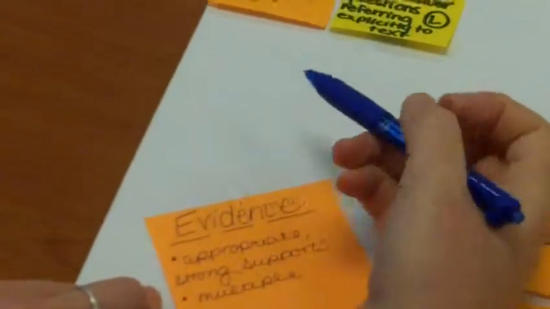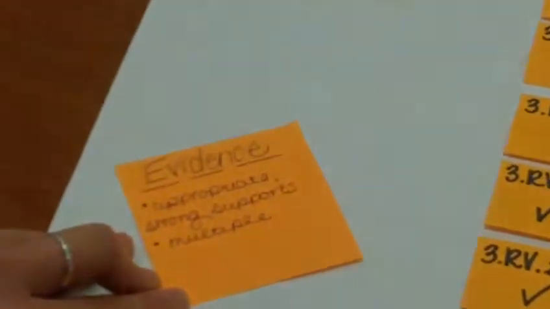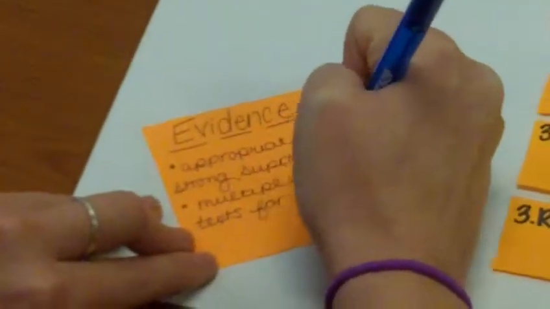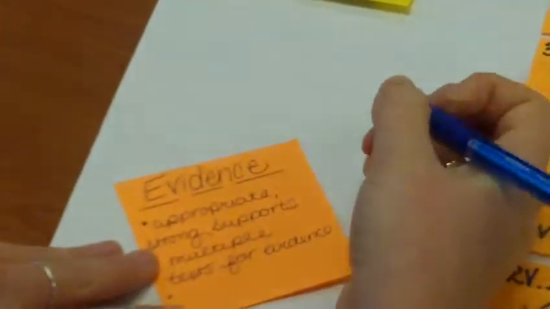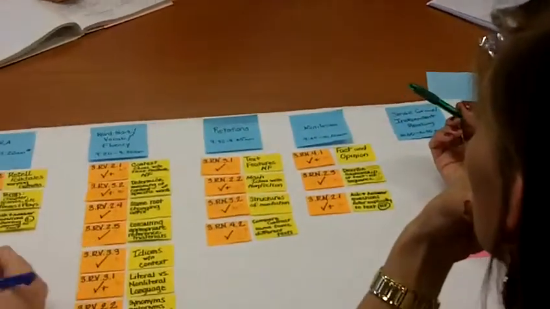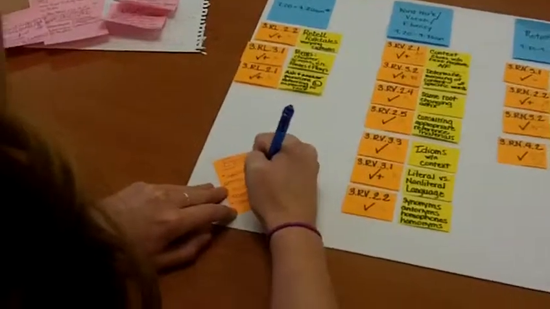And that goes along with nonfiction, the fact that you're not always going to find all your answers within one nonfiction text. So multiple texts. And then I feel like another one that could go with that is fact and opinion, because how does the author use facts to support their opinion? And so that would be evidence. Okay.